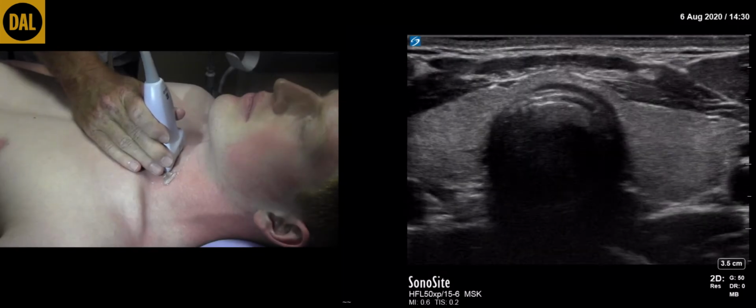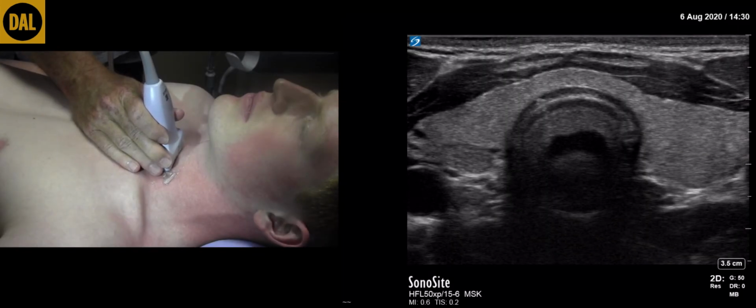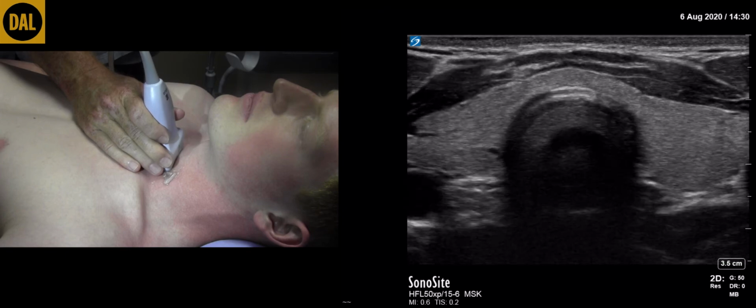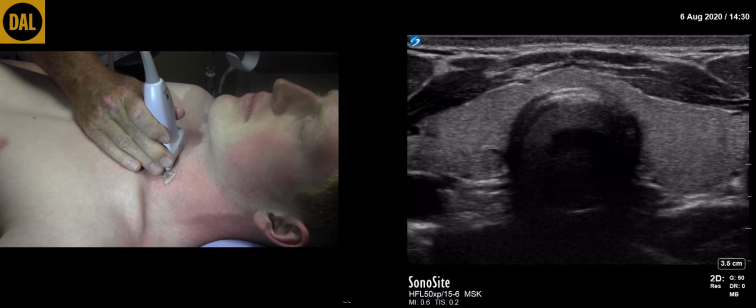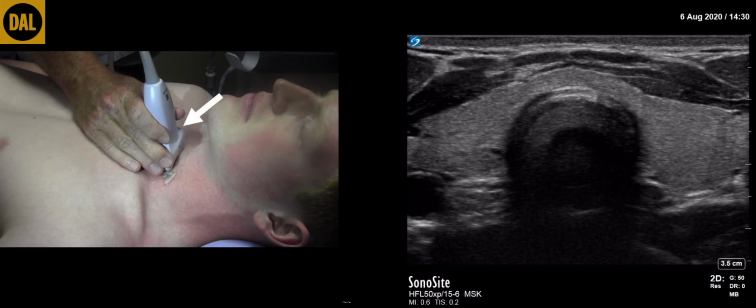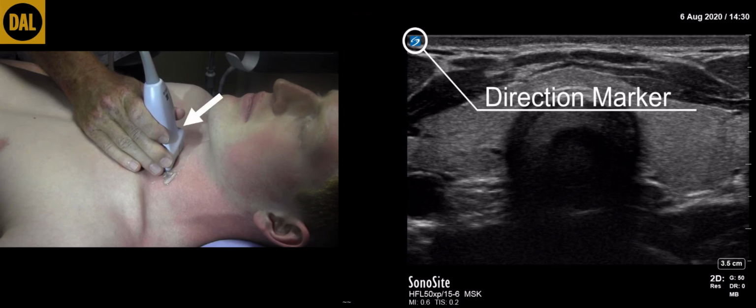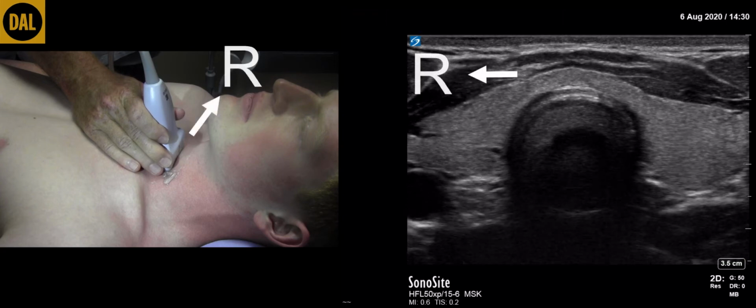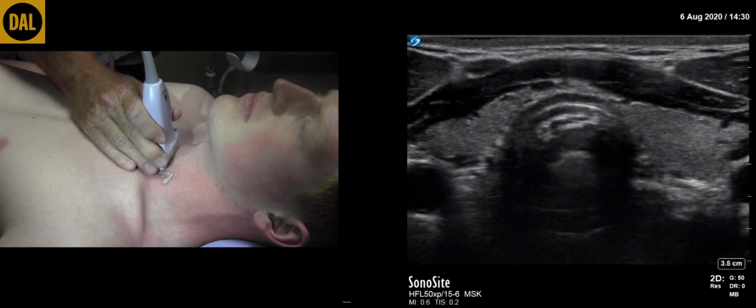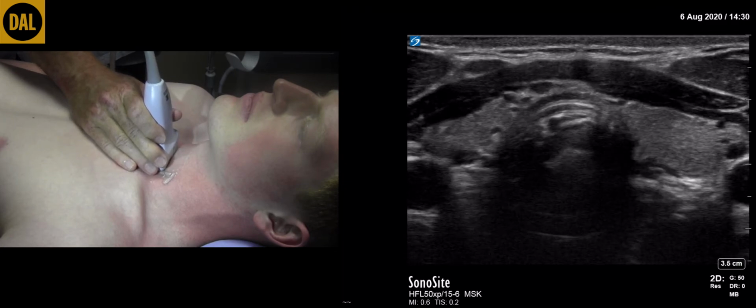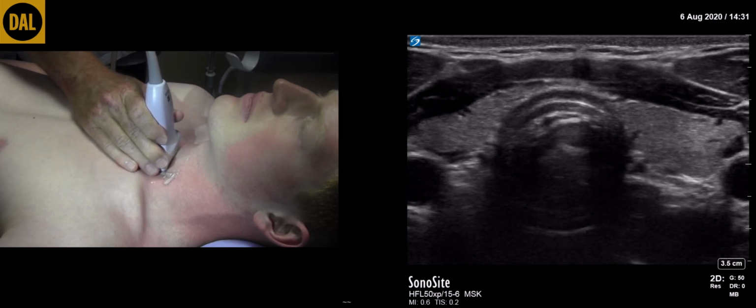Okay, so now we're ready to start scanning. The depth should be set initially to somewhere between 3 and 5 centimeters. This can be adjusted later to optimize the image. The transducer is in the transverse plane. The direction marker on the transducer corresponds with that on the screen and indicates a patient right direction. Slide the transducer cranially and caudally until the thyroid gland is visualized.